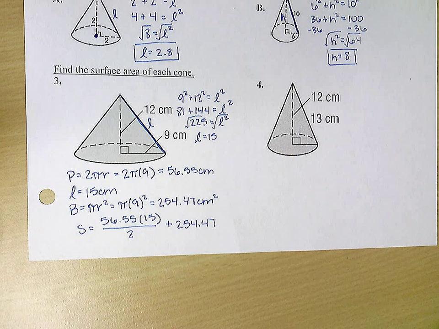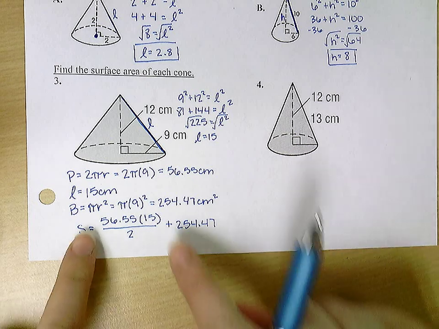Now when you enter this into your calculator, you need to be careful. You cannot multiply 56.55 times 15, add on 254.47, and then divide by 2. You have to only divide that first part by 2.